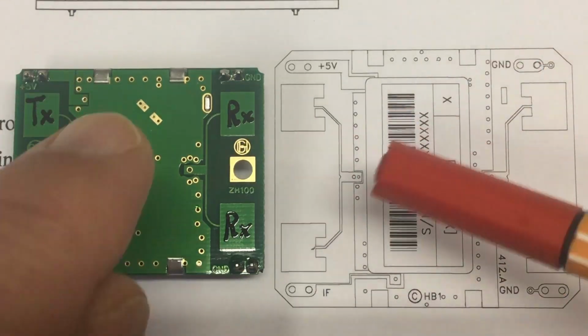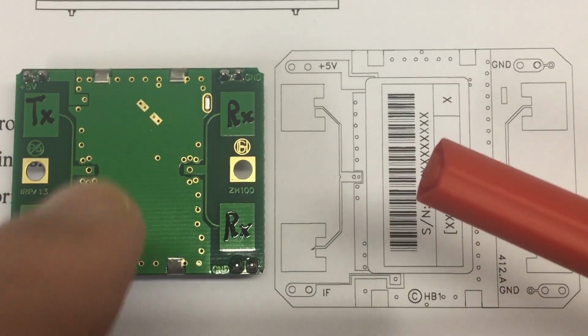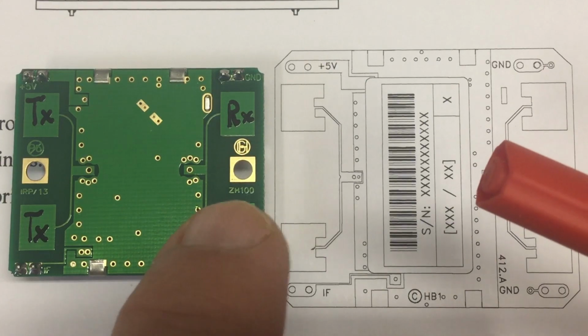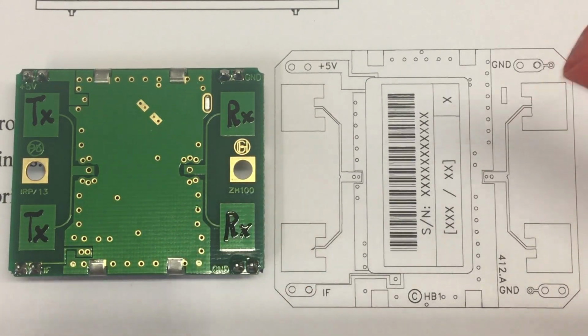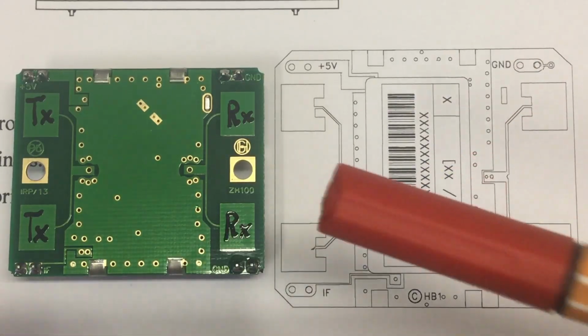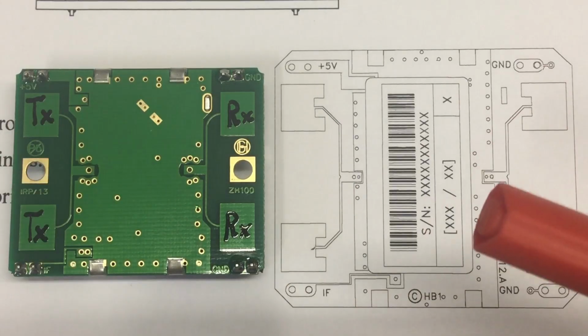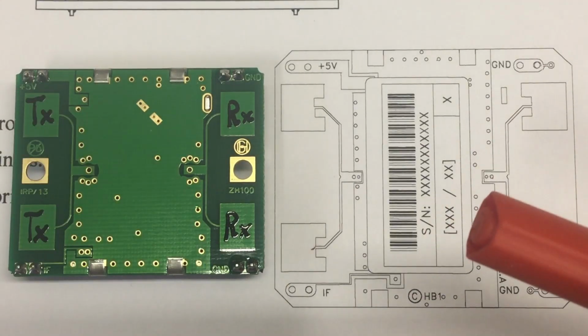Please note that I'm not using original HB100 modules, but some Chinese clones, which are marked ZH100. And if you compare the picture here in the application notes with that Chinese module, you see subtle differences. Nothing too great.